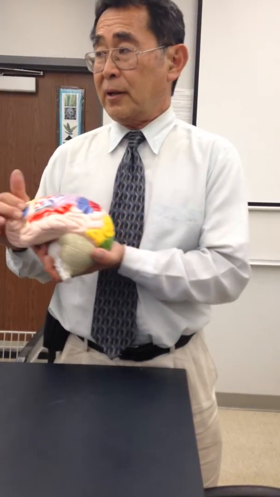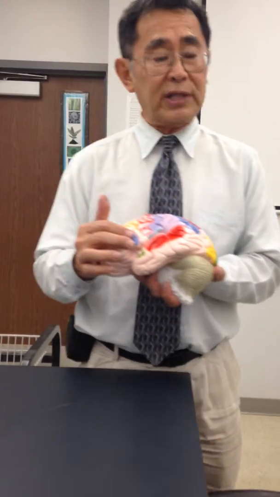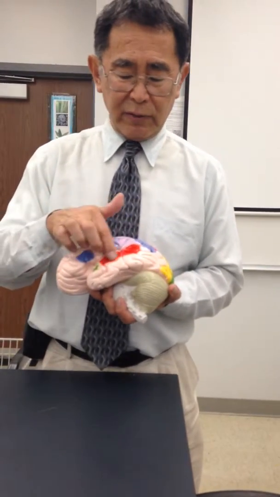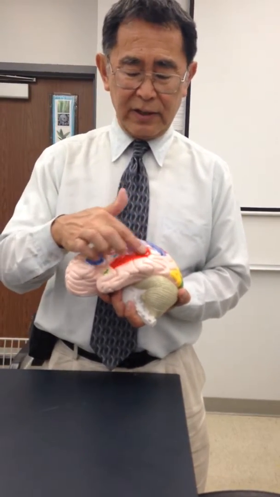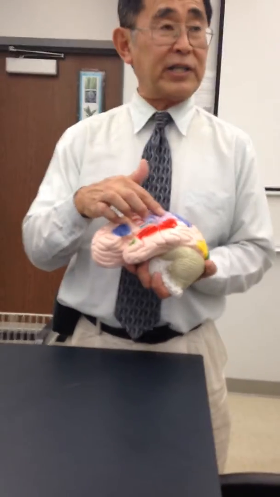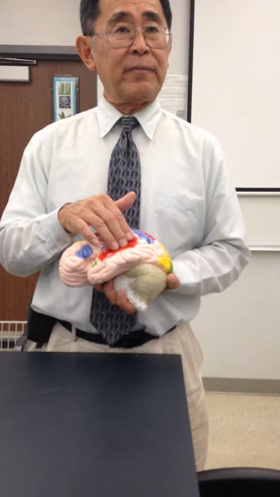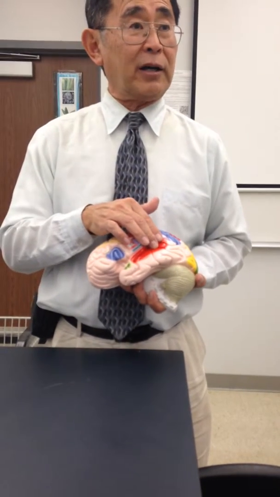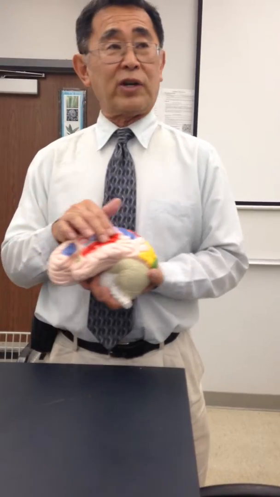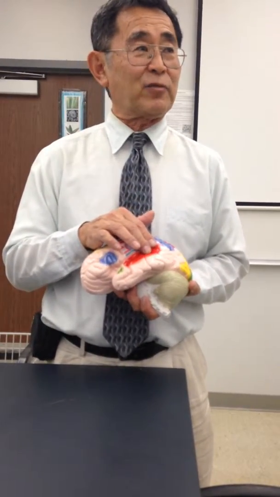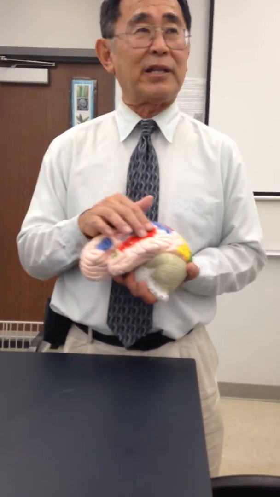This area here is for speech, Broca's area. And then the language area would be this area right here. Okay, this area here is called Wernicke's area. And it's for language. So if you have a lesion here, you may be able to talk, but the words that come out of your mouth is called word salad. Okay? Just random words come out, it will not make any sense at all.